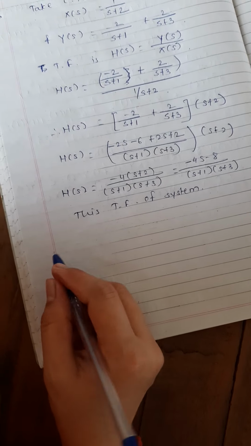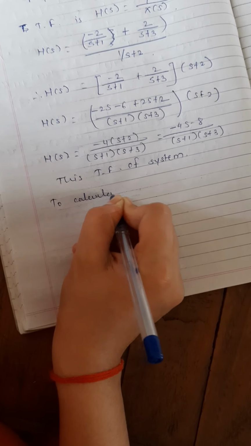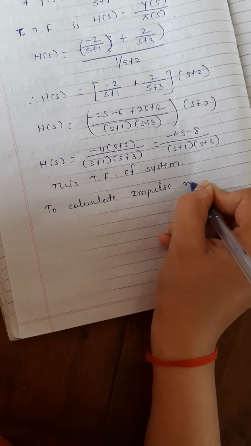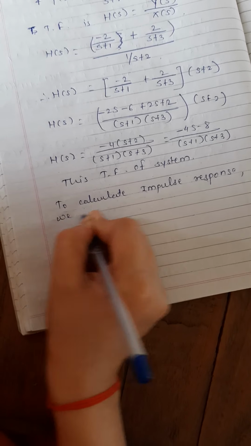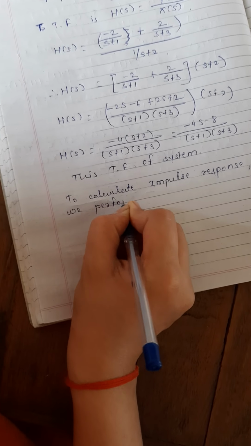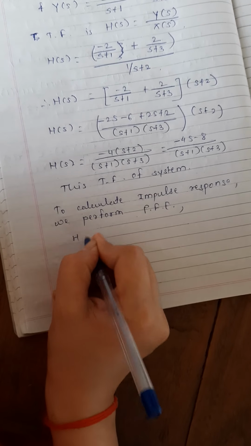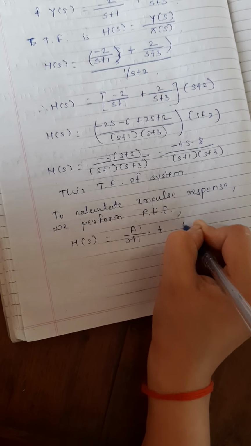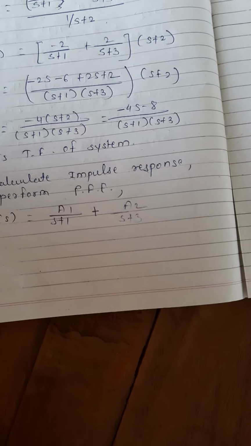Now to calculate the impulse response, we perform partial fraction expansion. So H of s is equal to a1 by s plus 1 plus a2 by s plus 3. Now we have to calculate the values of a1 and a2.